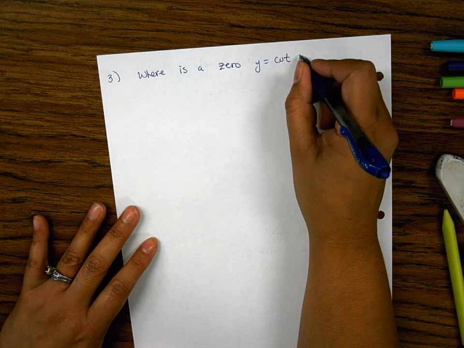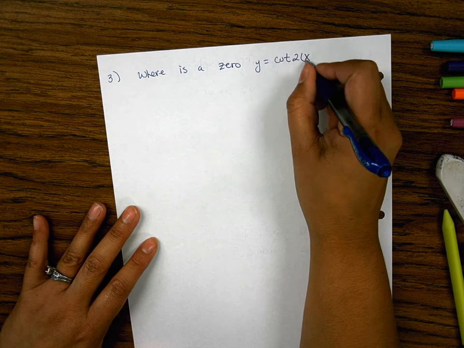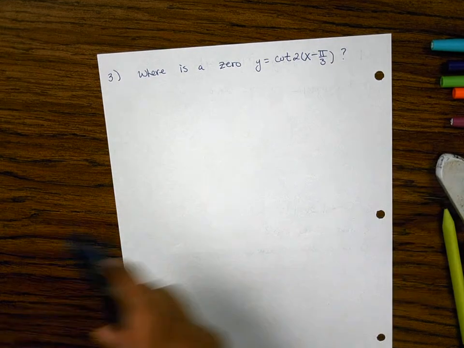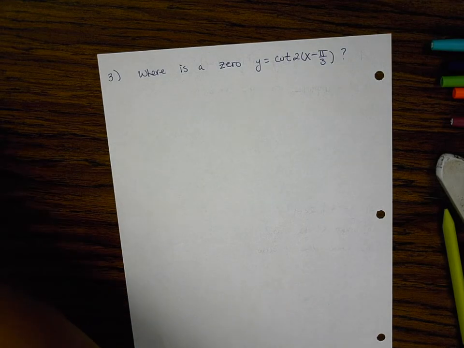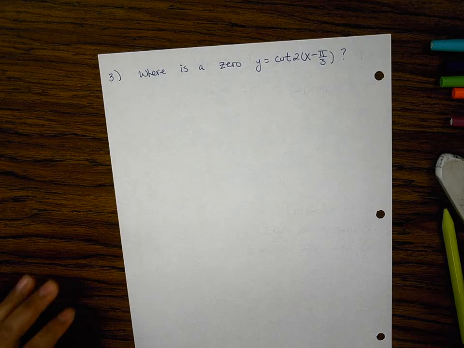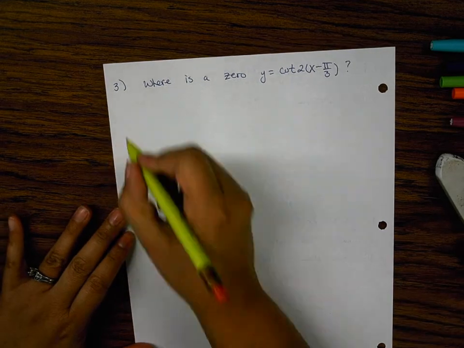Where is a 0 for the function y equals cotangent of 2 parentheses x minus pi over 3? Where is a 0 for this function?